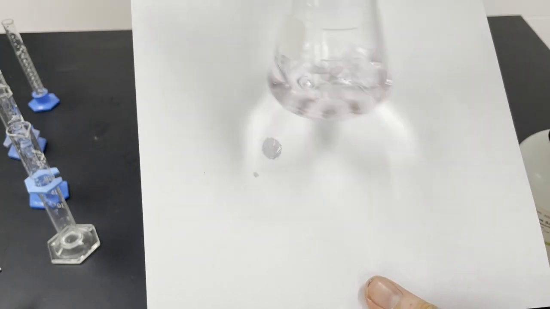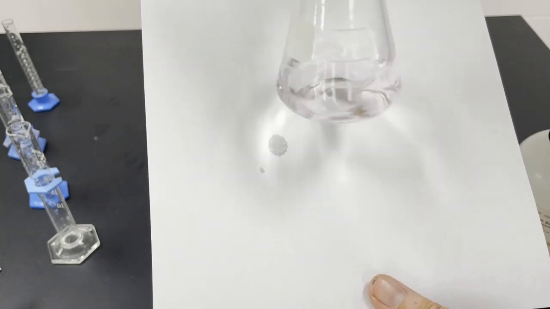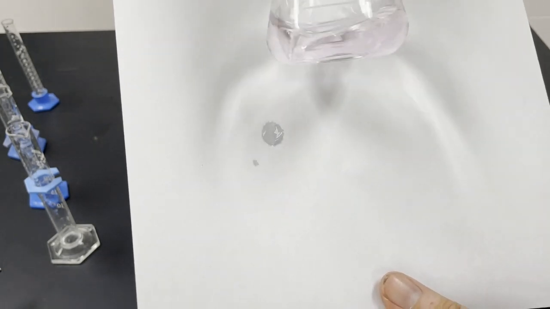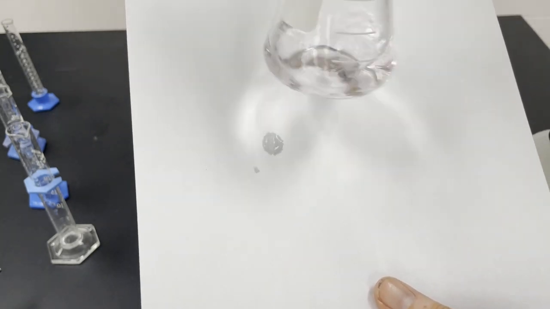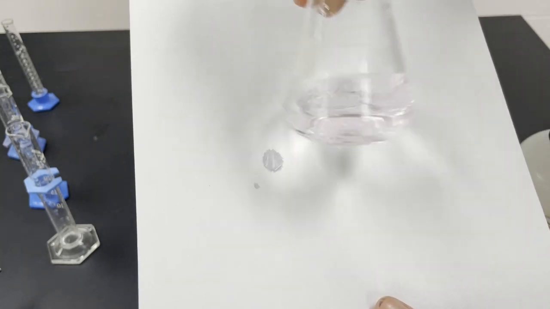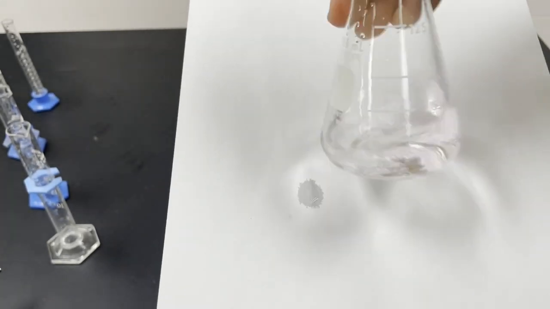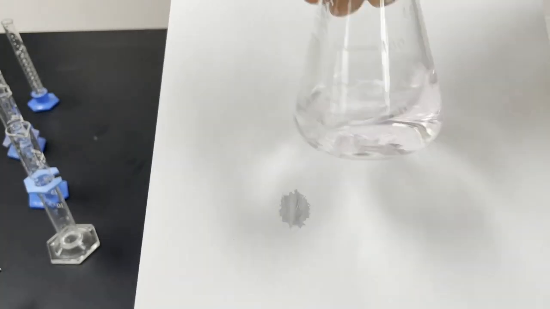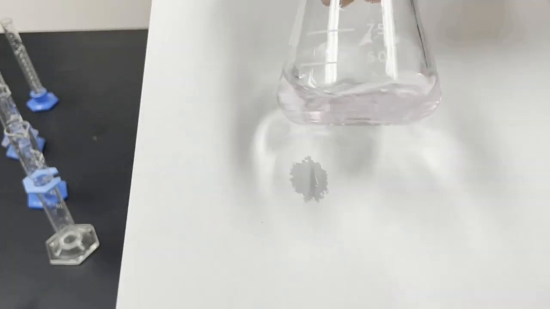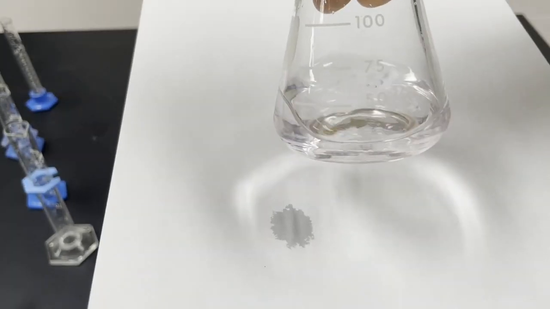So that's still pink. Okay, it's clearly not as good as the last one. Yeah, I think we're almost there.